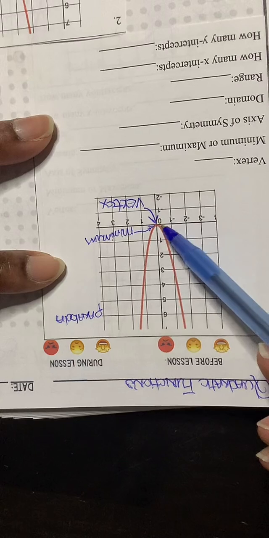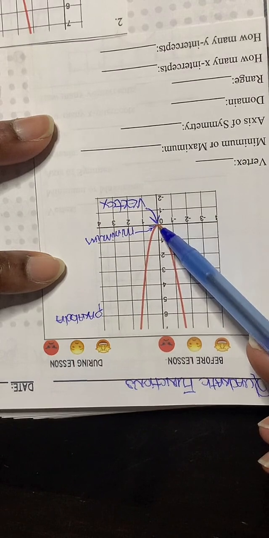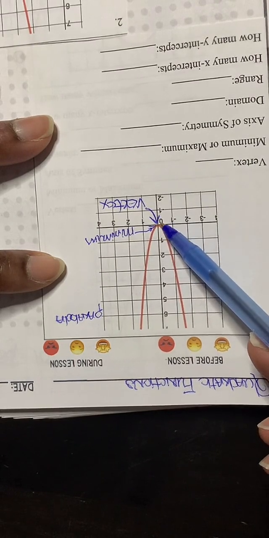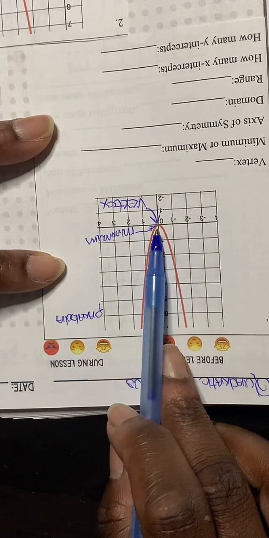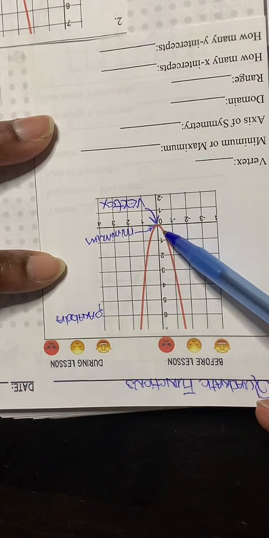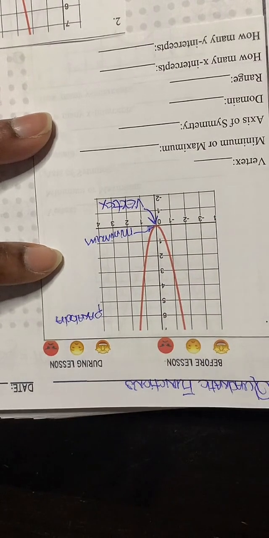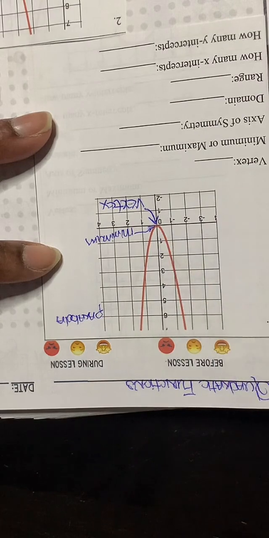But anyway, if it's opening downwards, this turns out to be your maximum. Okay, that's your highest point. It's still your vertex because that's the point where it turned and changed direction, when I was going up and then it hit a point and then I started going down again. All right. So if it opens up like a cup, you have a minimum. If it opens down like a frown, you have a maximum.